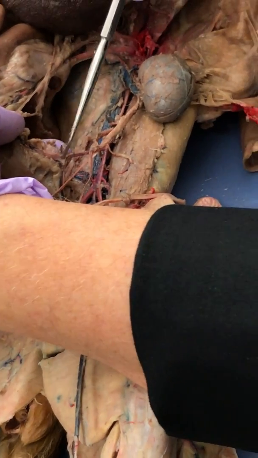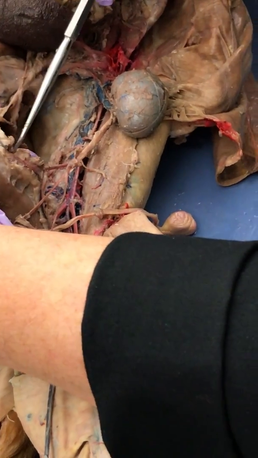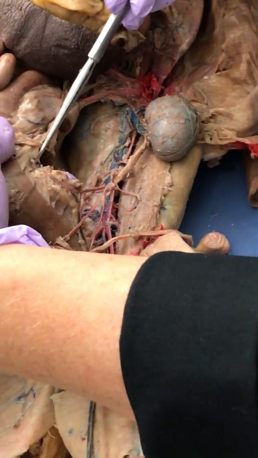Okay, and then it's a little weak, but I've got an artery right there. It is weak, I agree. Running all the way up the colon.